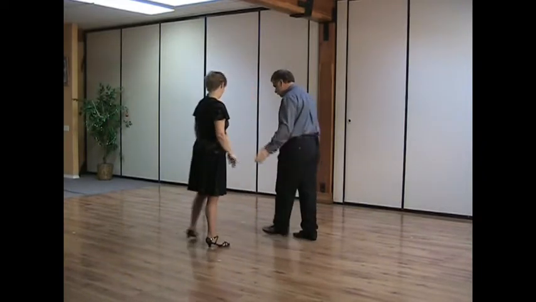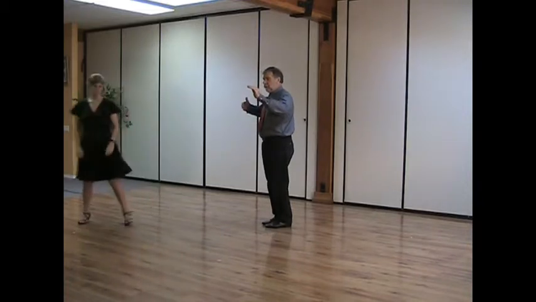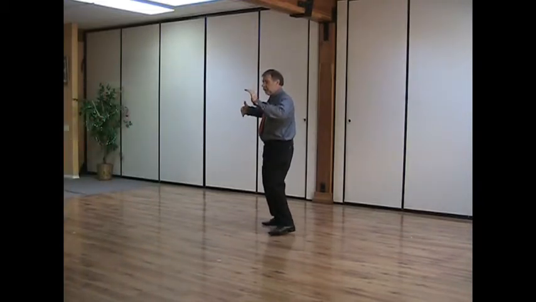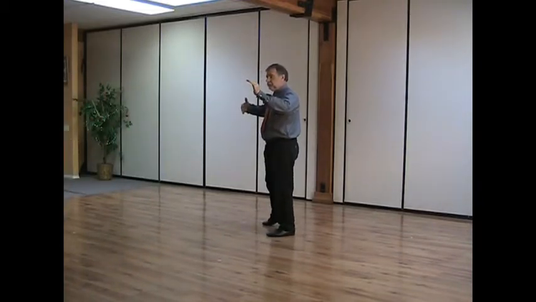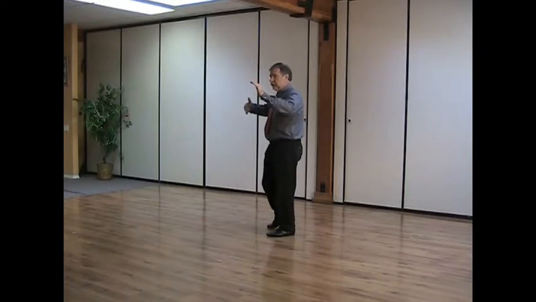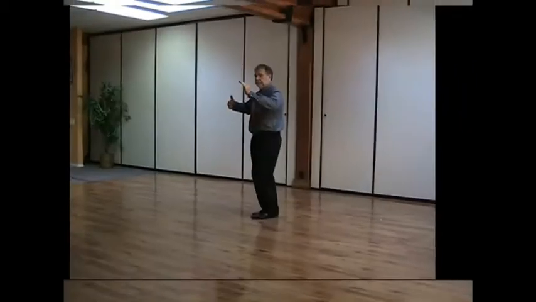The man's footwork. On step 1, the man is going to step side on his lead foot. On step 2, he's going to draw his trail foot to his lead foot. On step 3, he's going to take weight on his trail foot, leaving his lead foot free.